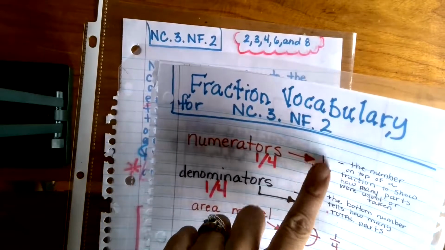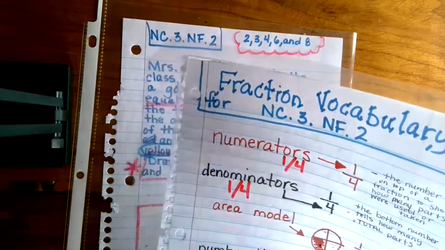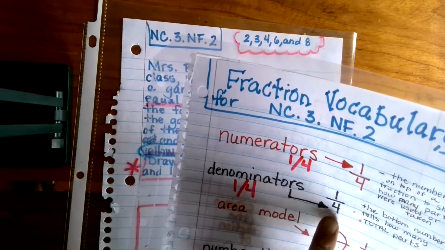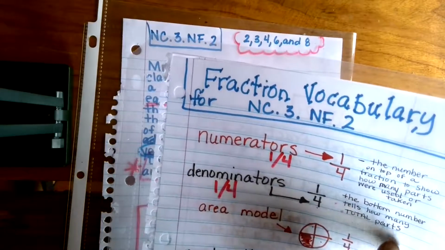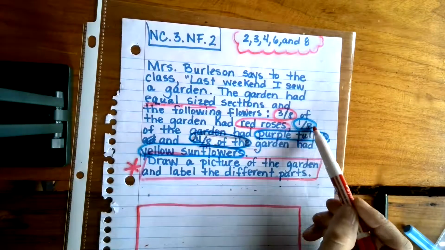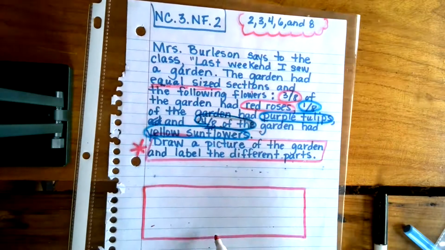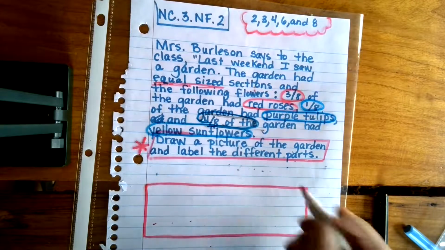It tells me how many parts were taken or used. Denominators, that's the bottom number. Oh yeah, that tells me the total parts. So I have 8 total flowers, so I'm going to partition this garden into 8 equal shares, 8 equal sections.